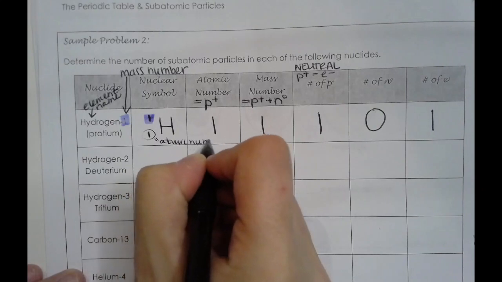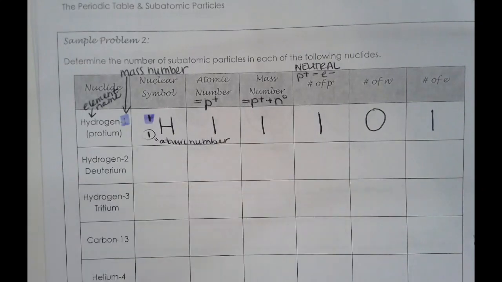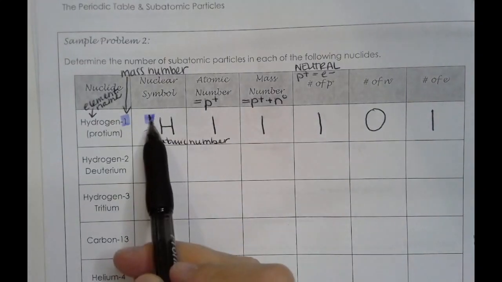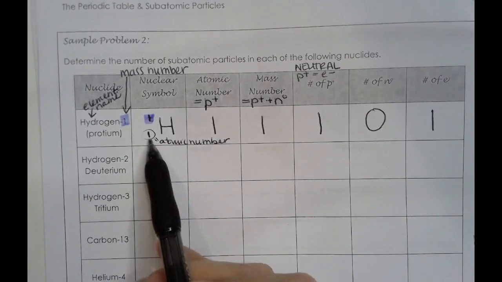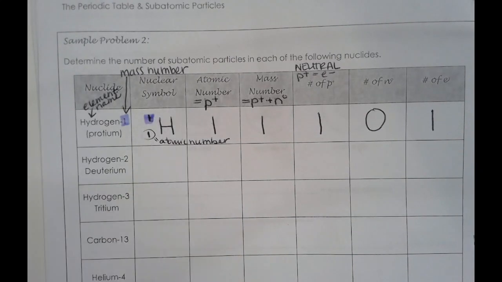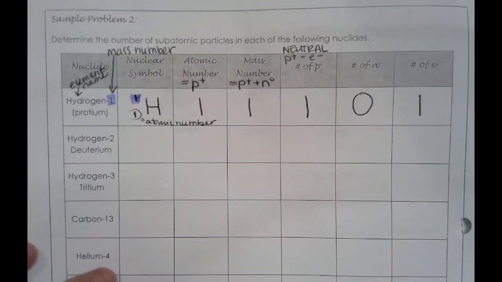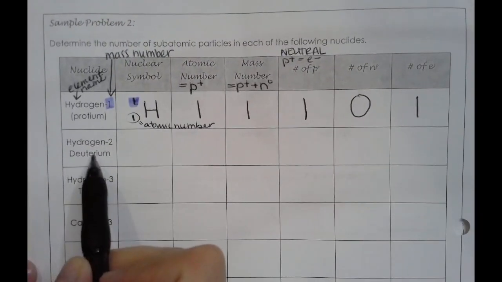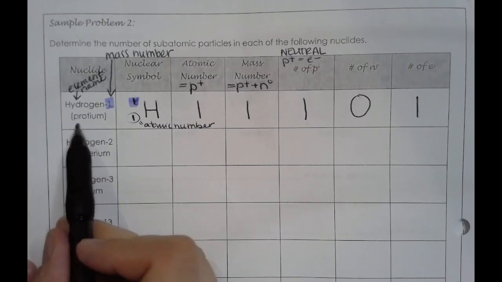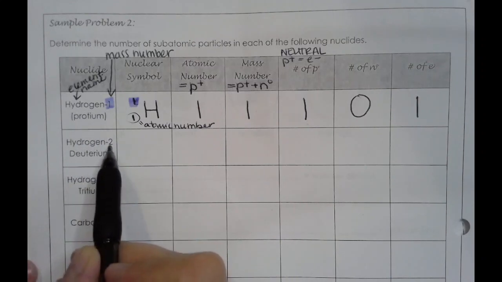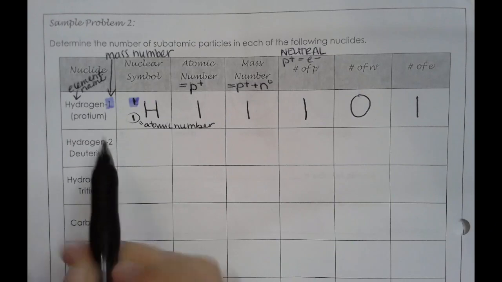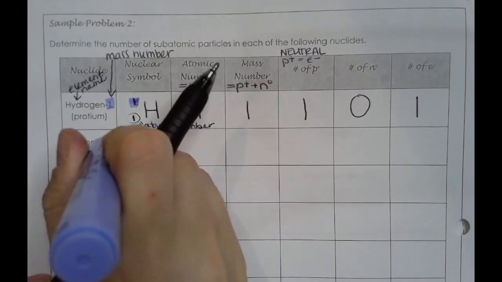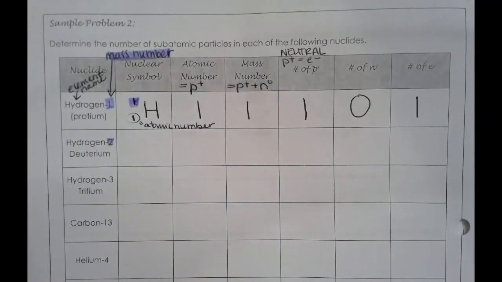Notice it's not a fraction, it's just a 1 over a 1. And this top one is the mass number, this bottom one is the atomic number. Let's try hydrogen 2. So the hydrogen 2 is an isotope of hydrogen 1. It's the same element, but they have different mass numbers. So again, this right here is your mass number. I'll highlight that up there as well.